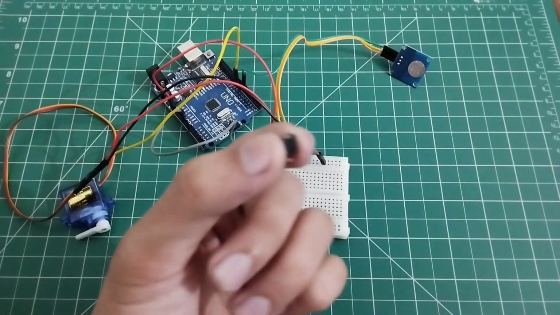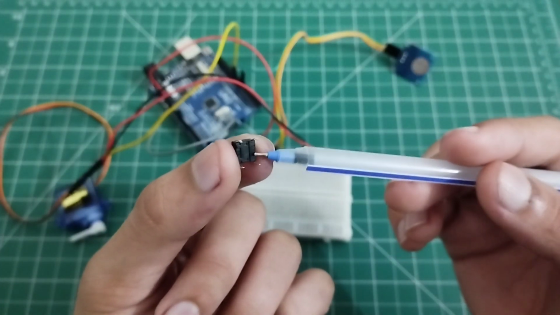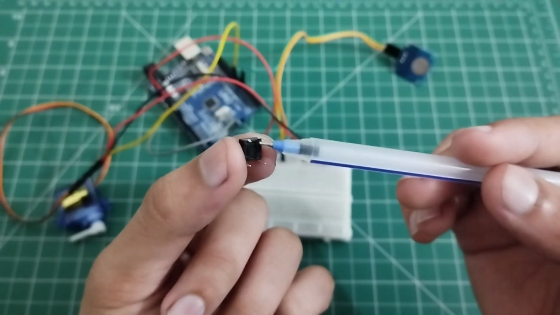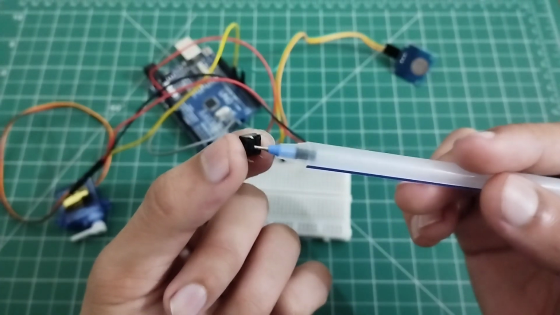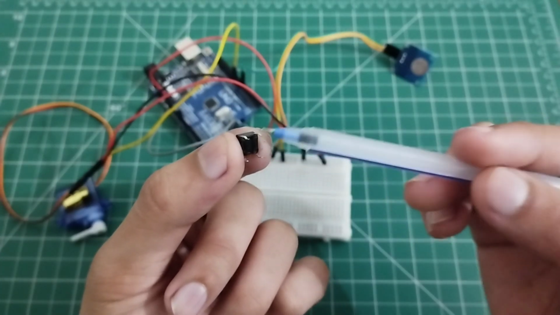Now I am going to connect this push button in the input pull up mode. So on the back side of this push button you can see two lines, right? This one and this one. So these lines are representing that these two terminals are connected internally and these two terminals are connected internally, but these two are separated from each other.